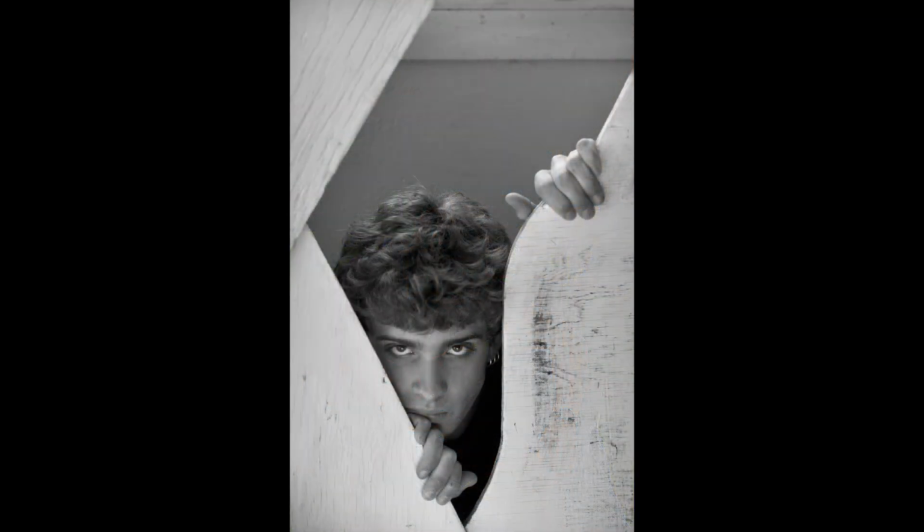So here's a composition you don't see too often with the person in the bottom of the frame. But I think with the graphic elements there, it works just fine.